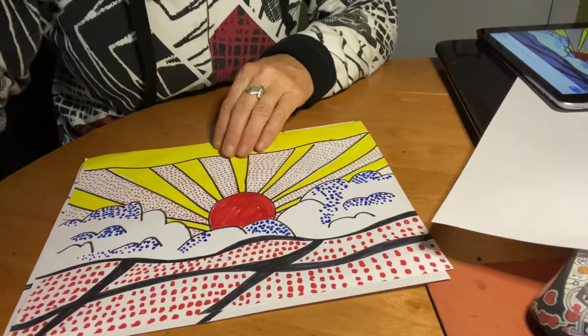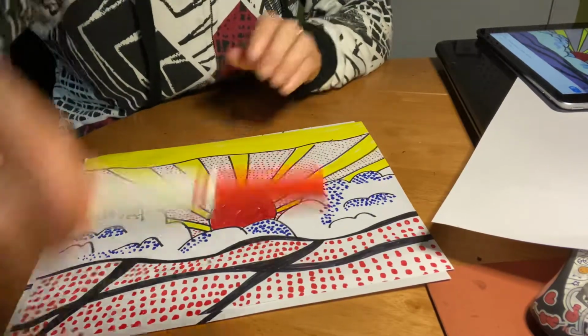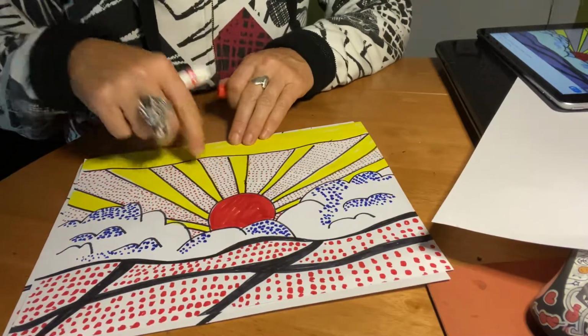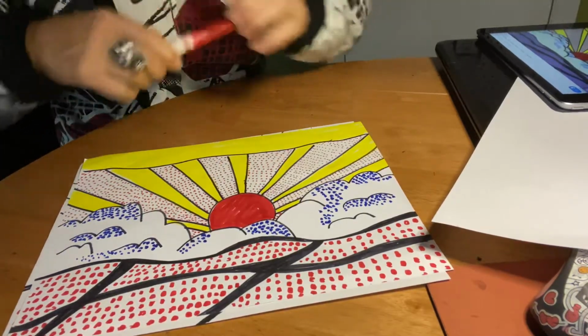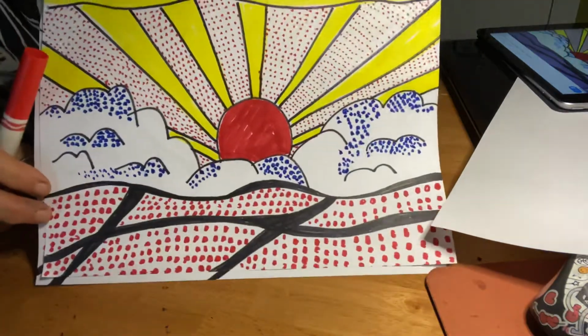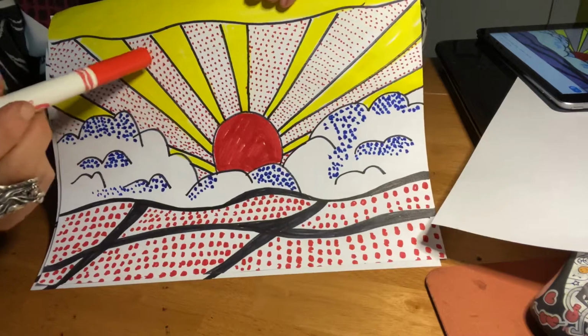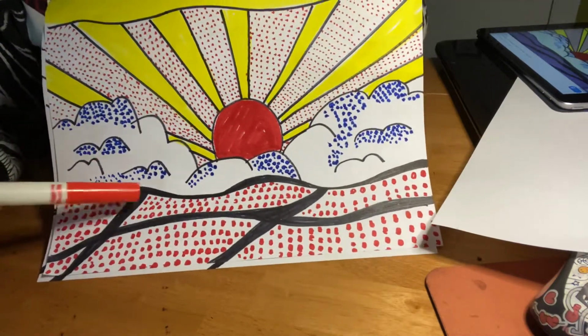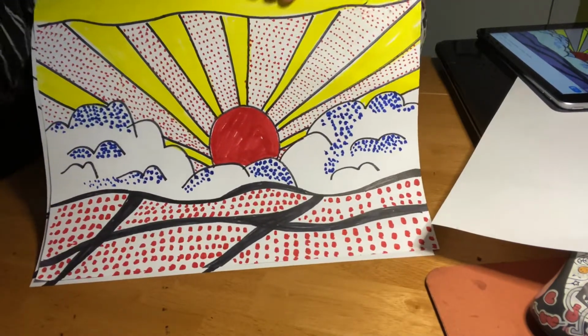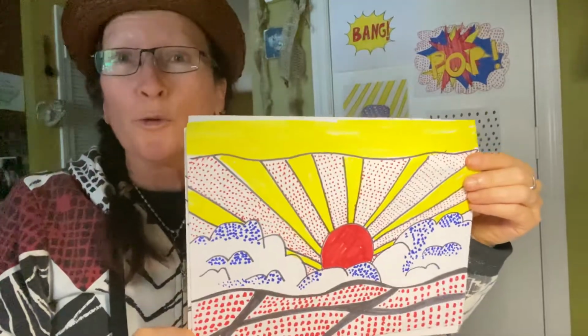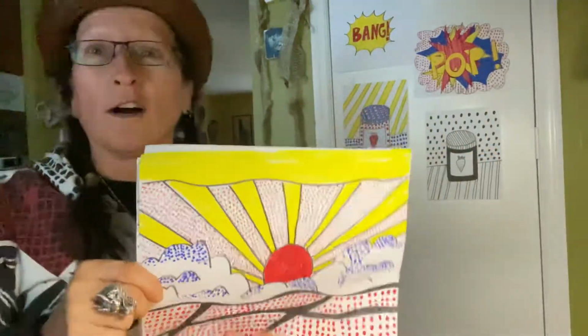And then you're going to use your Ben-Day dots and just fill these in. Now you see how I did a lot tinier Ben-Day dots here? So you can go smaller, but just try to make them uniform. And then these ones were larger. But this is called Sunrise. And you'll be able to add it to your wall of pop art.